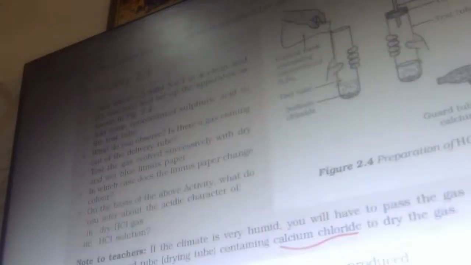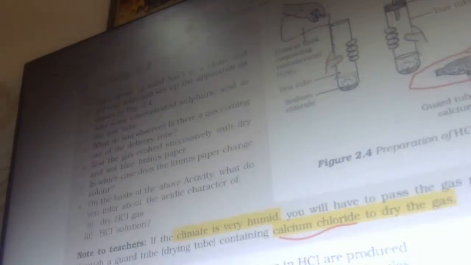What does calcium chloride do in this test? Let me show this test and the guard tube containing calcium chloride, and why we have chosen that. We use calcium chloride here because if it's a very humid climate, calcium chloride helps to dry the gas. It absorbs the humidity. Hydronium ions it forms. Here H2O is a reactant, not a catalyst or product.